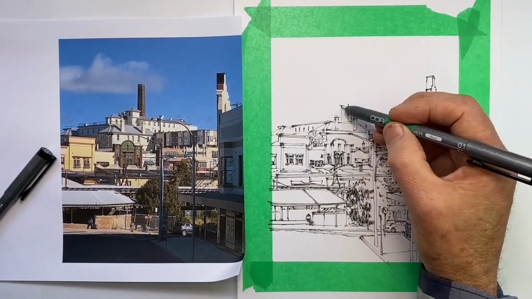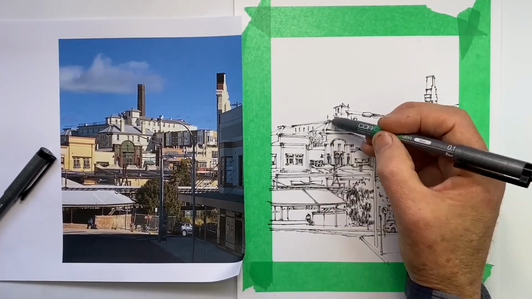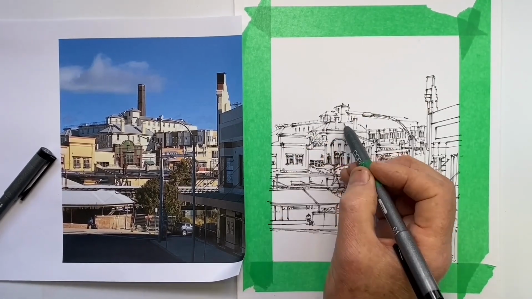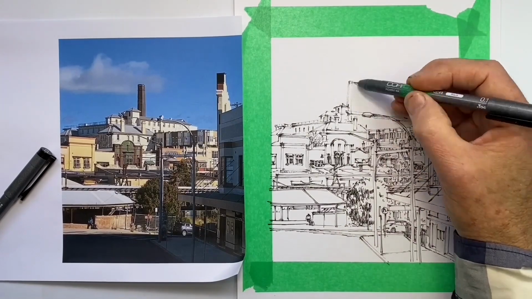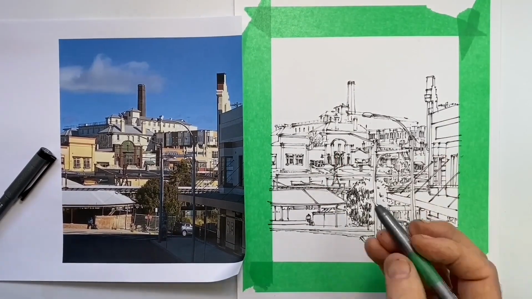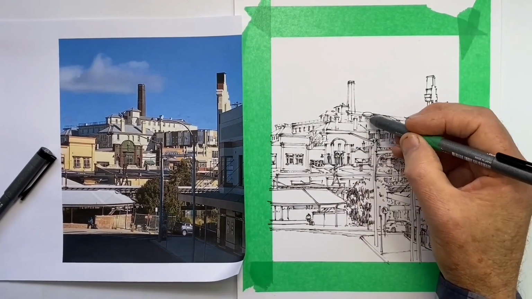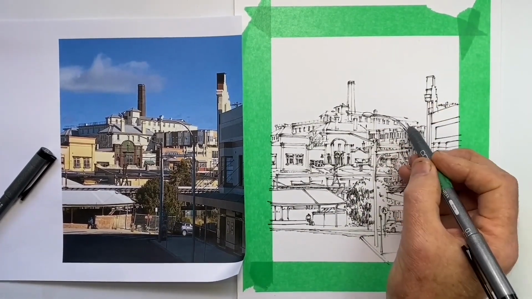But for now, we'll just finish the very top of the building and this very distinctive, very large chimney. I'm not sure why it has to be so large. There probably is some history attached with that. And being on just about the highest spot in the town, it certainly stands out.